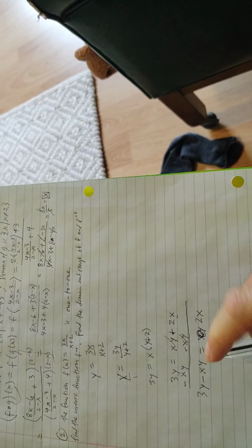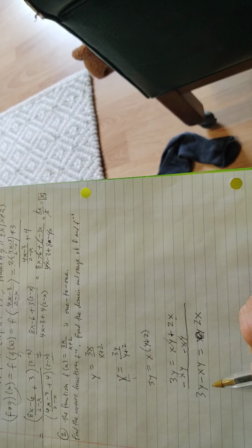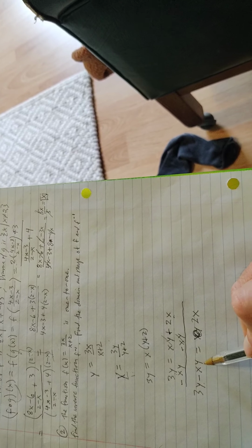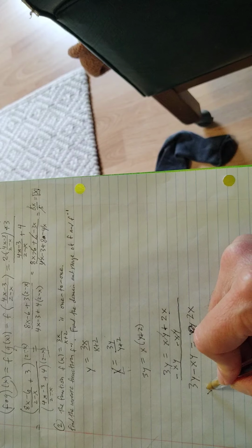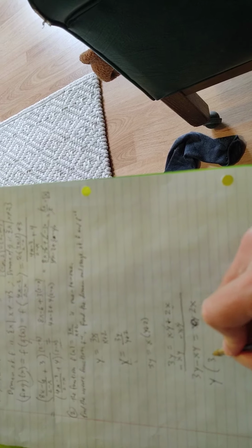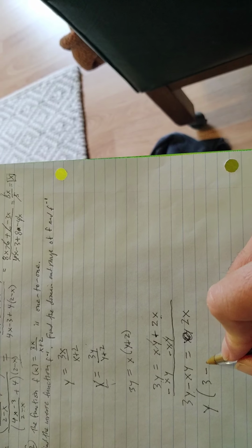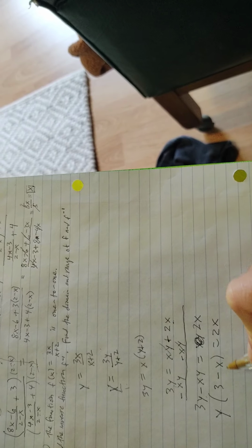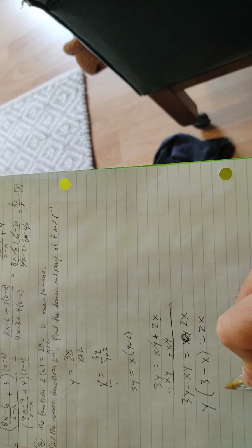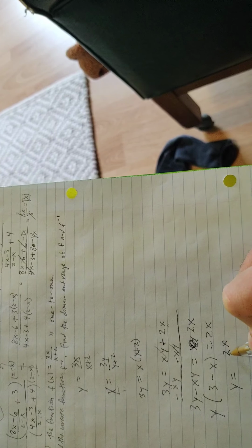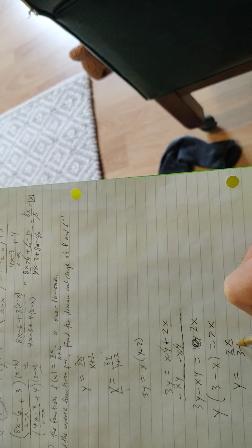And now comes the great move. How do I solve for y? By doing this great move. Take out a y from both of these two terms. That's why we wanted the y terms together. So go y parentheses. I'm factoring out the y. And I'm just left with 3 minus x equals 2x. Now I can solve for y by dividing each side by 3 minus x. So for my final answer, I get y equals 2x over 3 minus x.